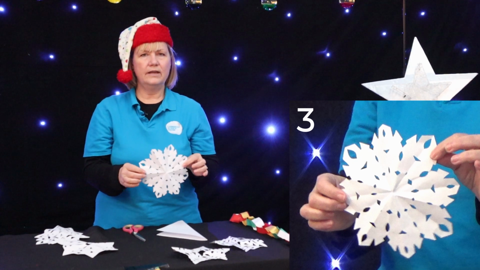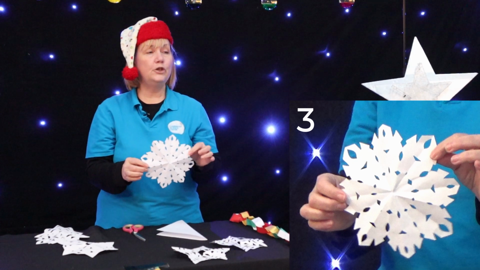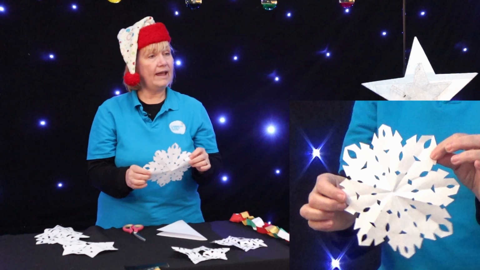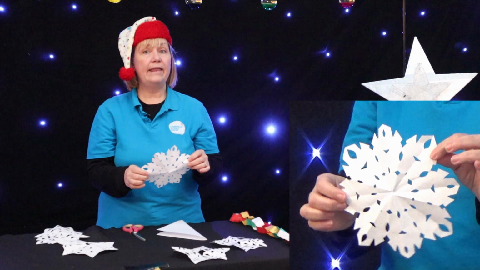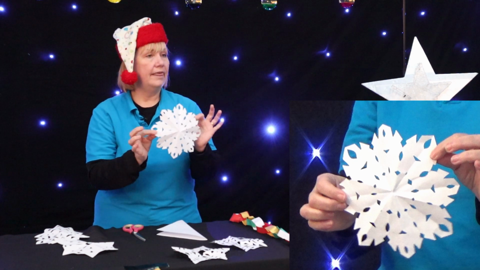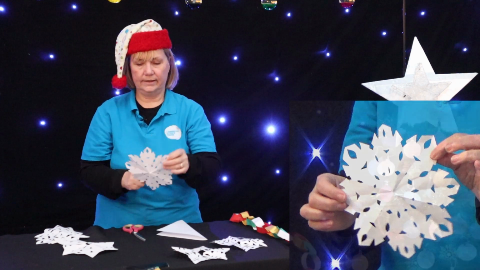Well, you may have heard that all snowflakes are unique. However, they all have one thing in common. They all have 6 points and 3 planes of symmetry. This one actually has 8 points.